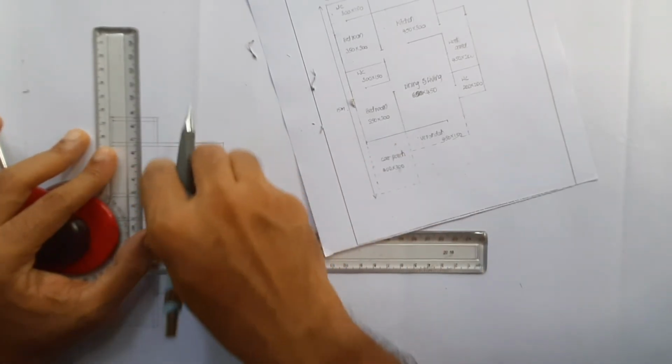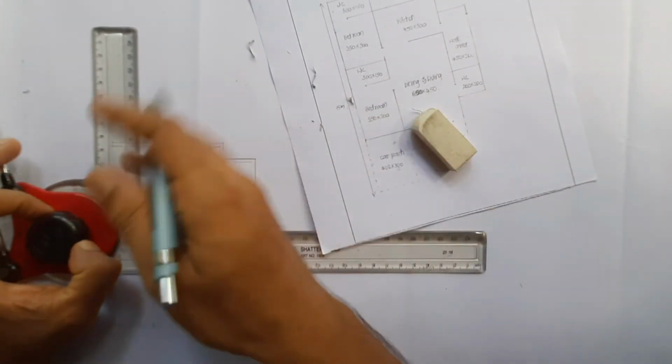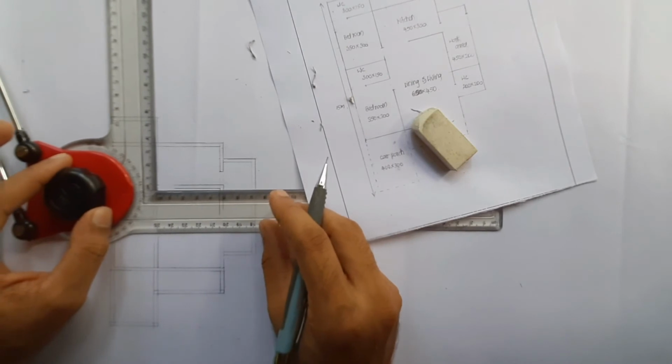Again a door comes here. 1 centimeter I should take.